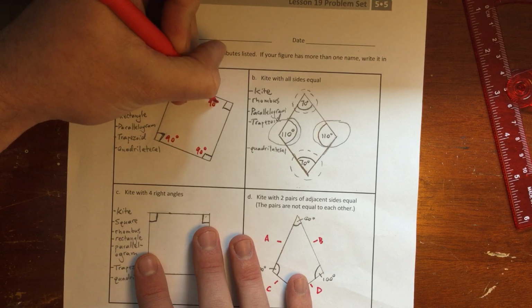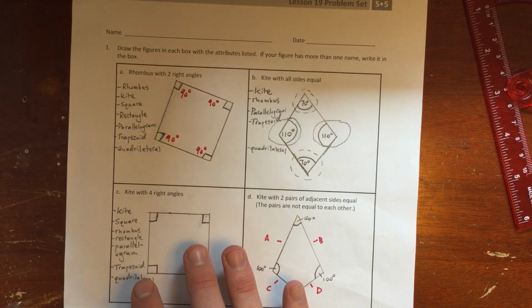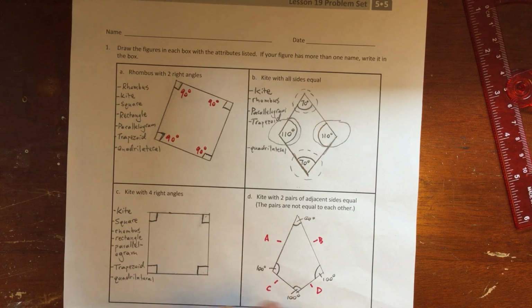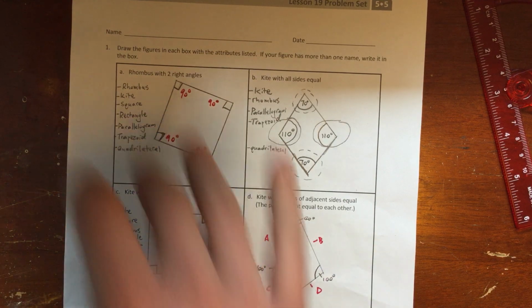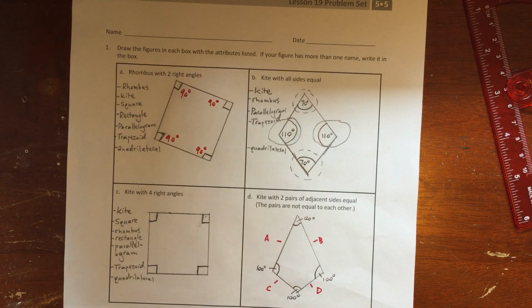And I encourage you to pause the video at any time. We're just going to keep moving. So I want you to think about just pausing the video if you need to catch up, time to write things down if you're missing anything, okay?